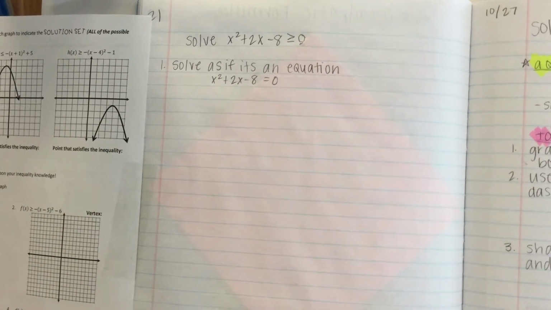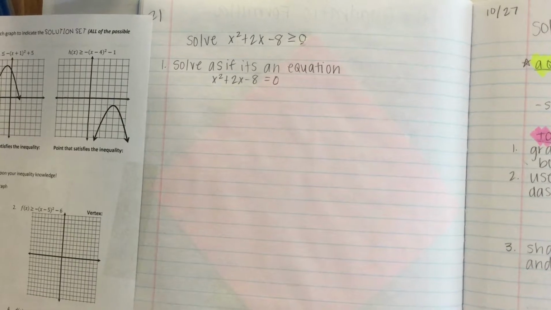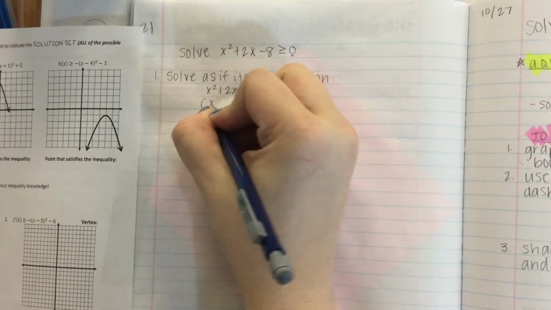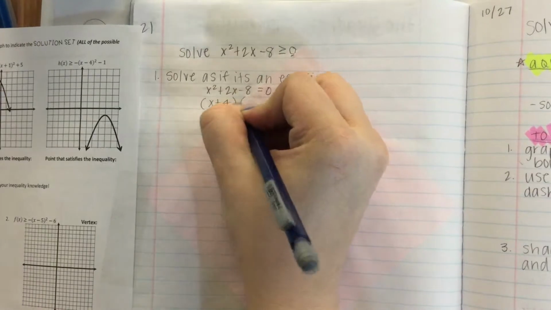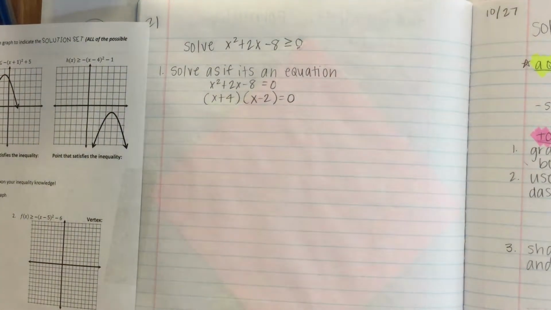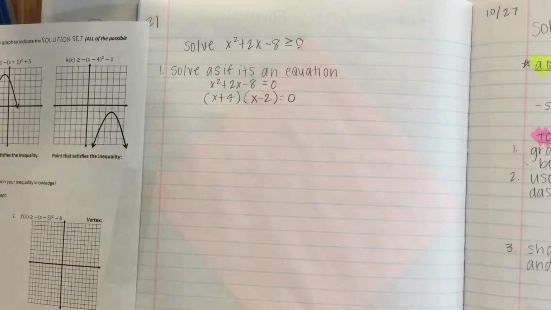This one is really easy to factor. You have to figure out what multiplies to -8 and adds to 2. That's plus 4 and minus 2. So we have... Sometimes it's really easy to see if you can factor it, but you can always use the quadratic formula. You can complete the square. You have all the tools necessary to solve these now.